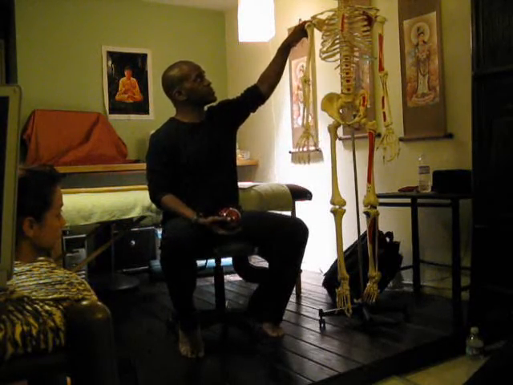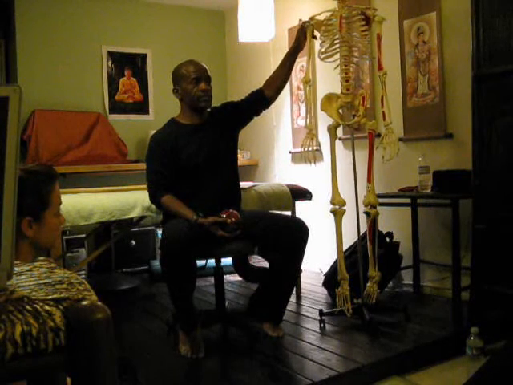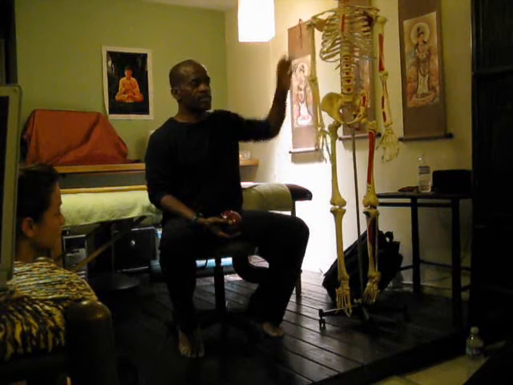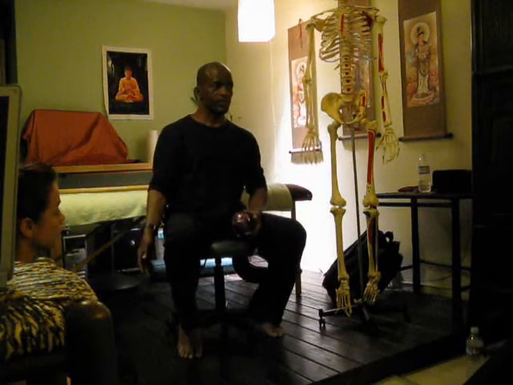If I were to distort the shape of this, the head of the humerus, if I shaved this piece of this ball off, it would have a sudden and abrupt break in movement. Is that right? Mm-hmm. So from here, boom, it would do that.